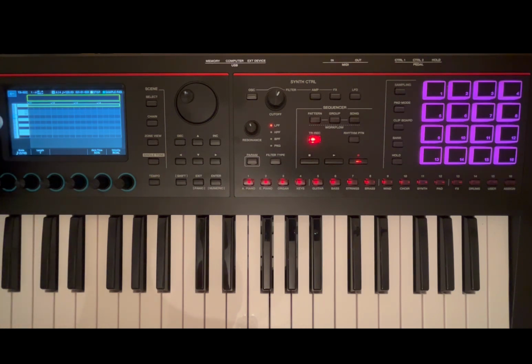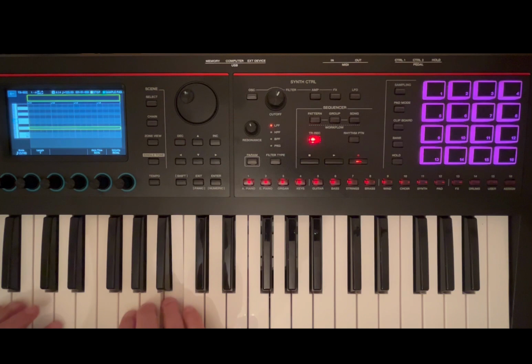Okay, so we are using a tone, which I should have mentioned, and you can see the piano roll up here with all the different notes, and you can press on the keyboard, right? And you can see that it's moving up and down.